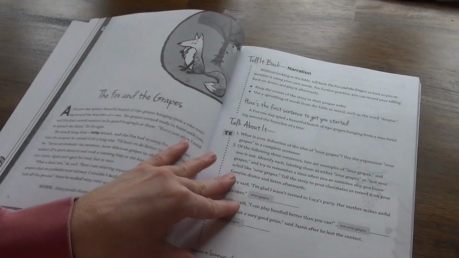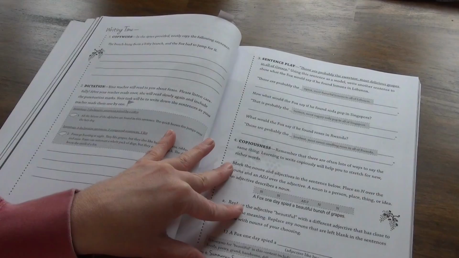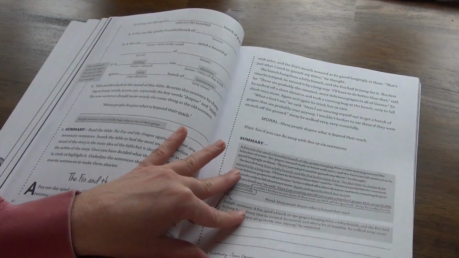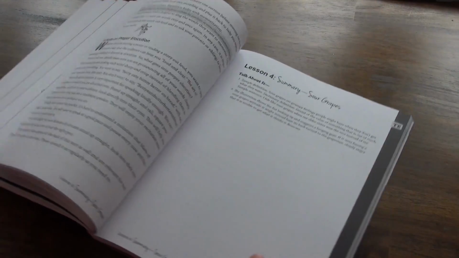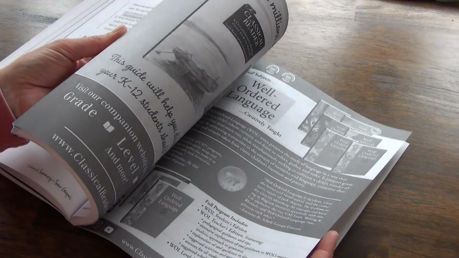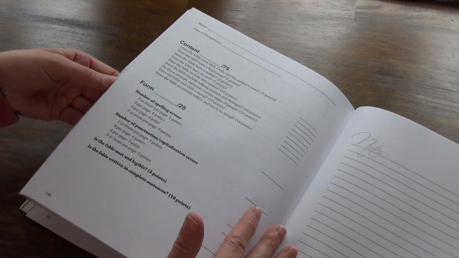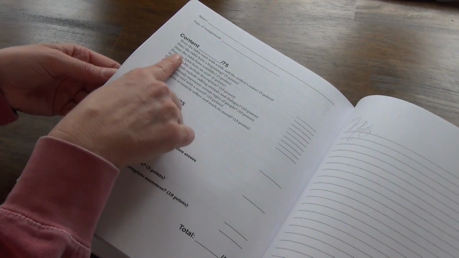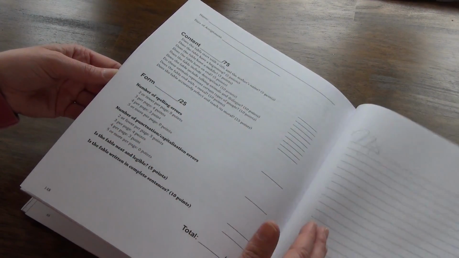I think this is just a really good program, and I think she's going to become a really nice writer because of this. I like it. It is taking, like I said, a little bit of time for me to adjust to it. Let me see if there's anything else. There is a rubric back here, so if you wanted to grade their assignment, it gives you some points that you could take off from it and things like that.